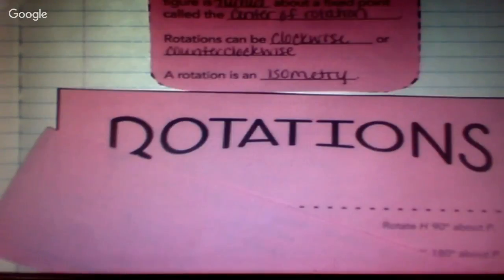Okay, first off, you cut it out yesterday. We didn't even touch this paper yesterday, so you had no instructions on what to do with this page.